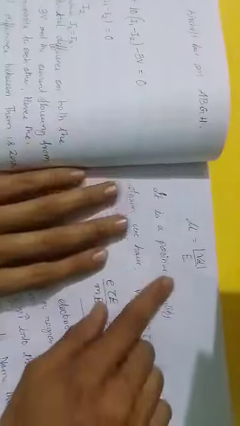So next question: what do you mean by mobility of mobile charges, whether positive or negative? That mobility is expressed by the given equation. The mobility mu is defined as the magnitude of the drift velocity per unit electric field. So mu is equal to the magnitude of the drift velocity divided by the electric field.